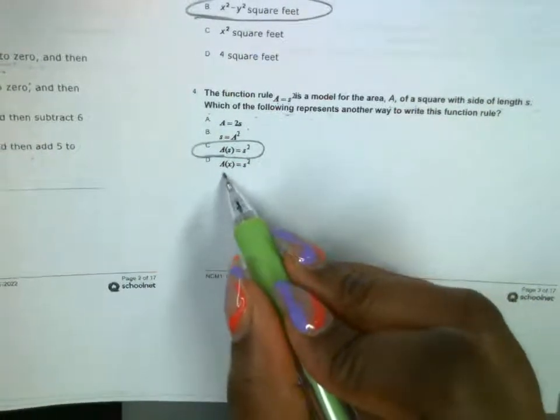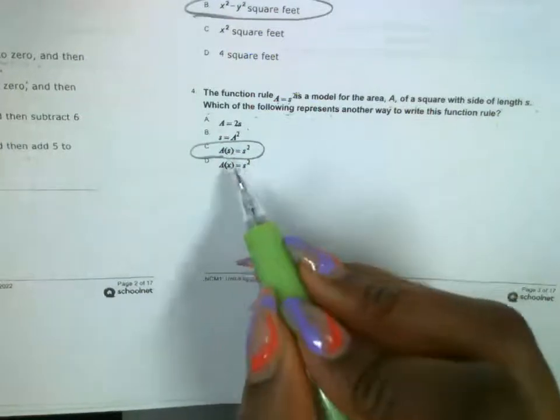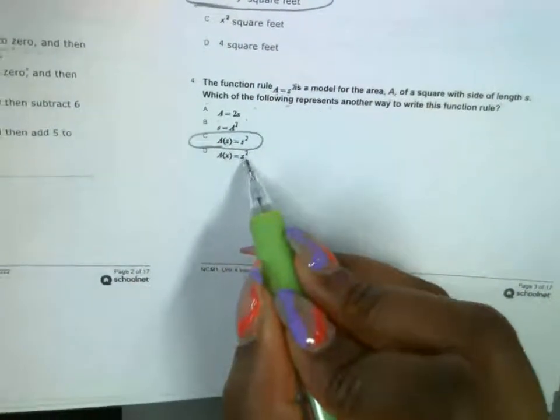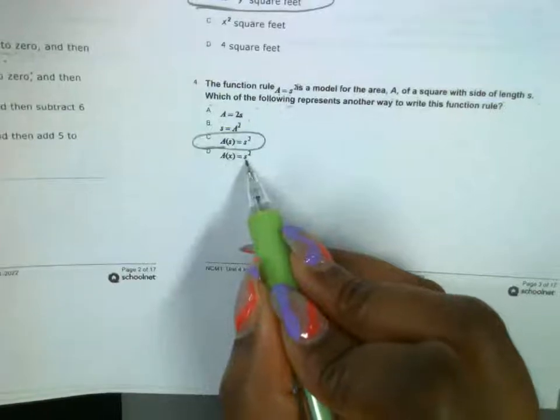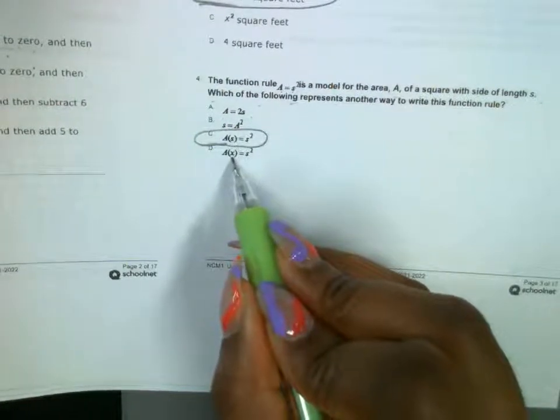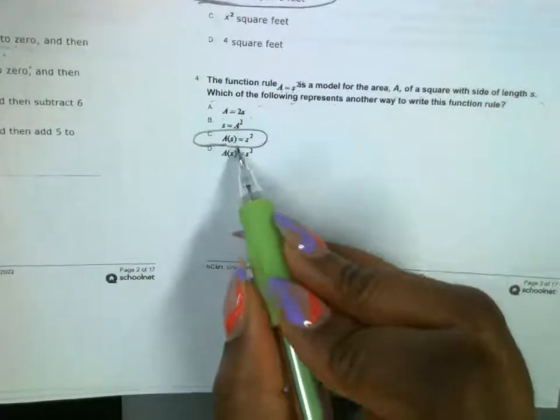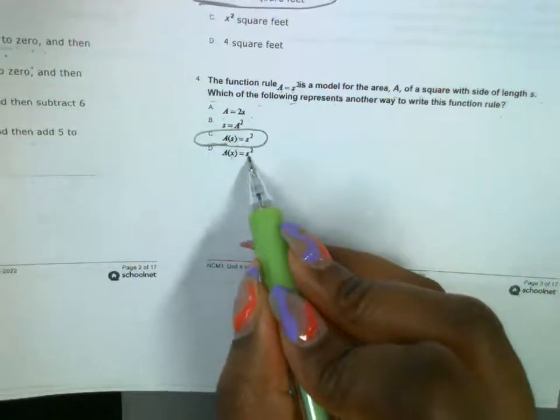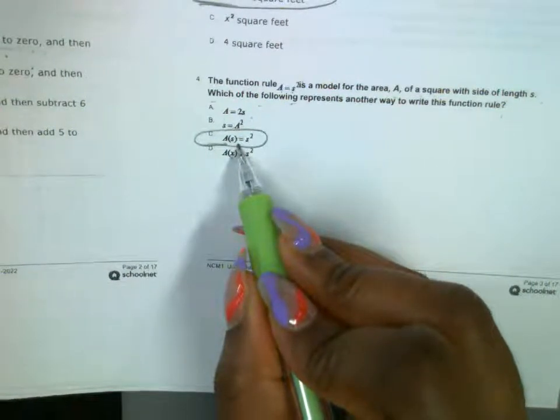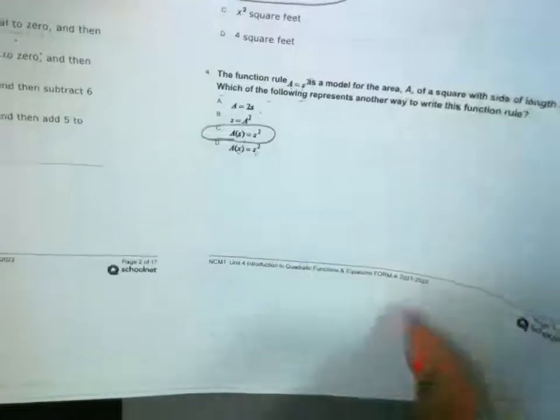And then A of X. Well, the reason why it's not A of X is because they use the letter S. So if you're going to use the letter S, then the parentheses need to have S. If you use X, then here needs to be X. So this is the best answer right here. C is your answer, okay?